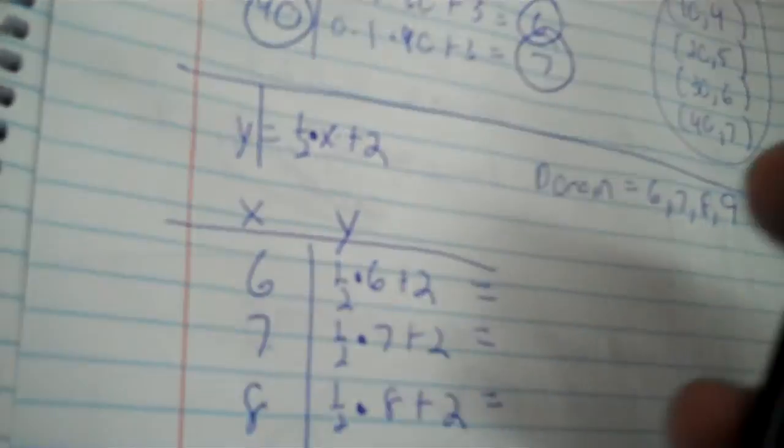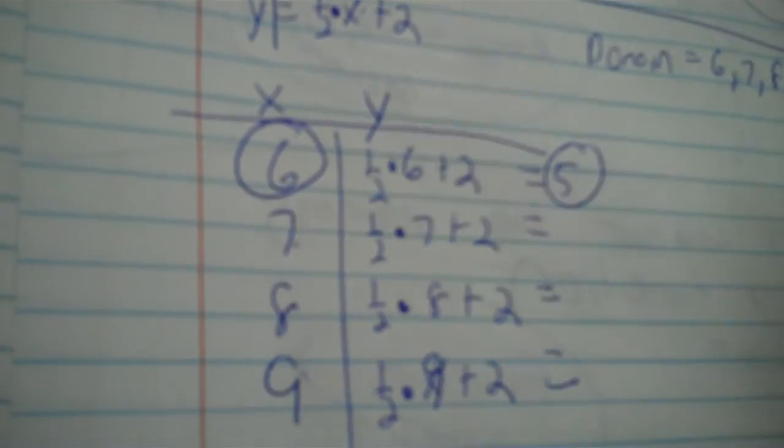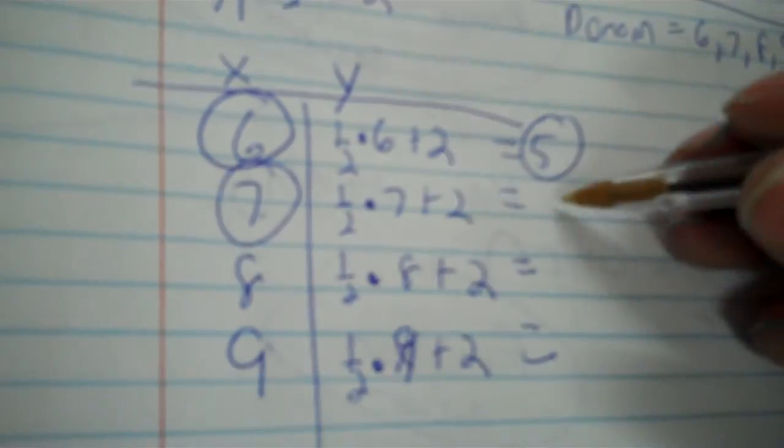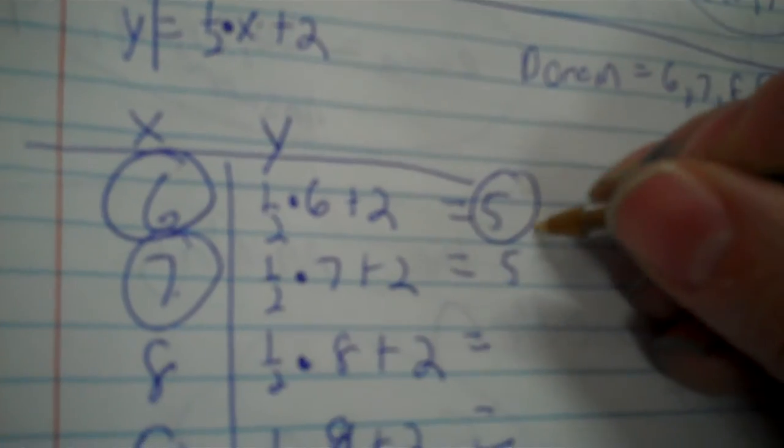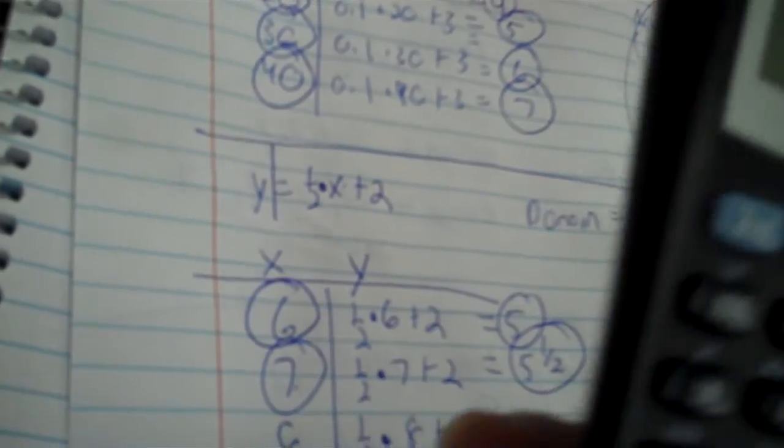Okay, so I take 1/2 times 6 plus 2. I got 5. So I circle 5 and then the 6 that was over there. Then 7: to find what I circle with that, I need to take 1/2 times 7 plus 2. 5 and 1/2. Then 1/2 times 8 plus 2 gives me 6.